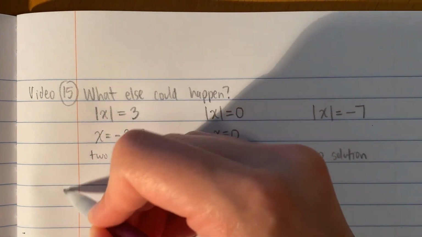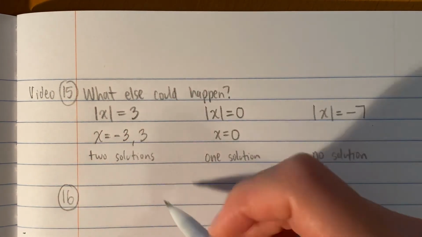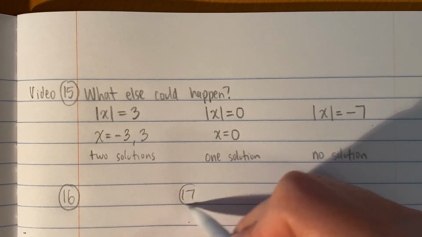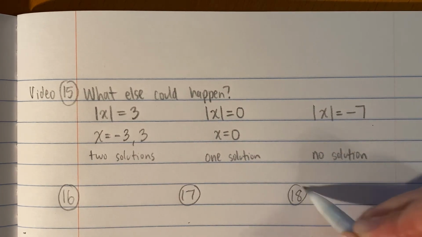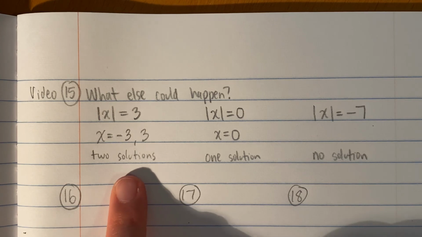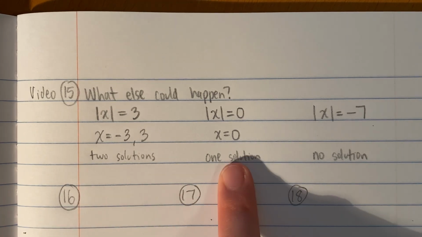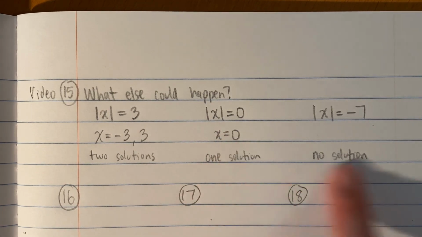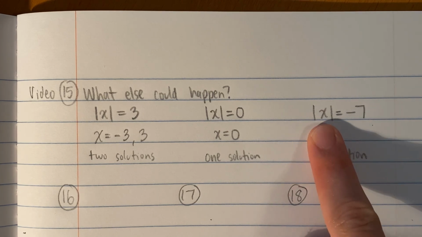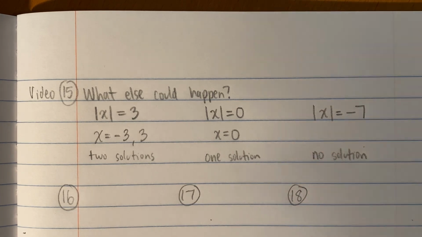Okay, so in these next practice problems, you're going to be given an equation, and you're just going to tell me, how many solutions does it have? Does it have two solutions, like the ones we've seen so far? Does it have one solution, if it's 0? Or does it have no solution because it's an absolute value equaling a negative number, which we know is impossible?